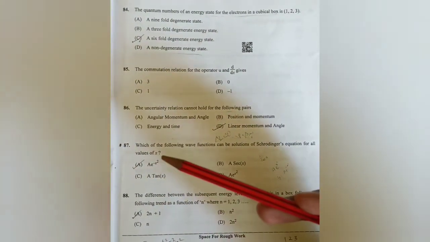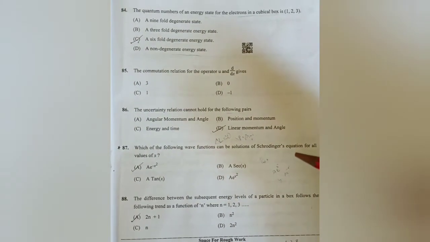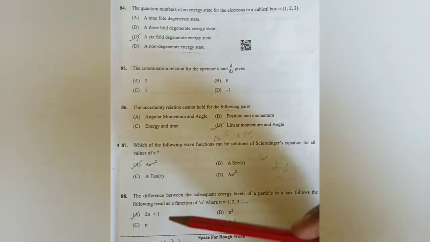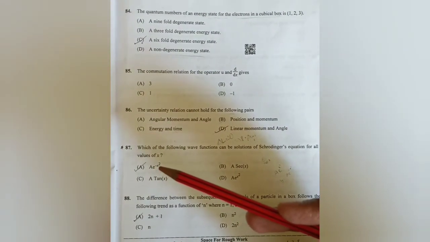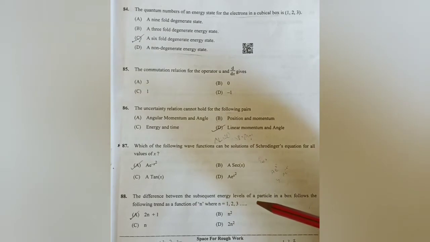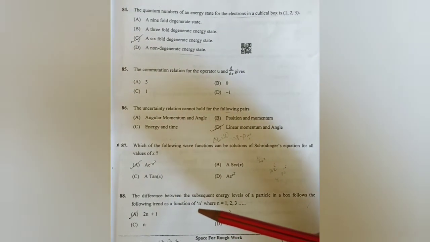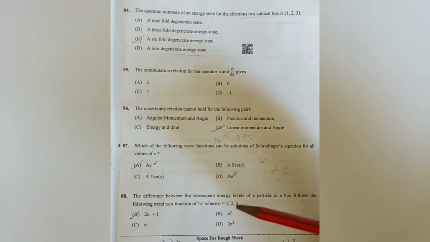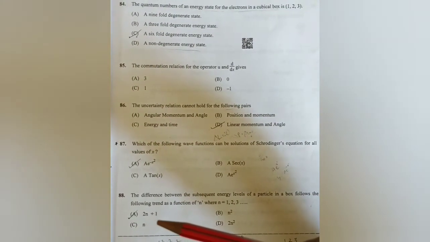Question number 87. Which of the following wave functions can be solutions of Schrodinger's equation for all values of x? The right answer is option A, capital A into e power minus x square. Question number 88. The difference between the subsequent energy levels of a particle in a box follows the following trend as a function of n, where n is equal to 1, 2, 3 and so on. The right answer is option A, 2n plus 1.